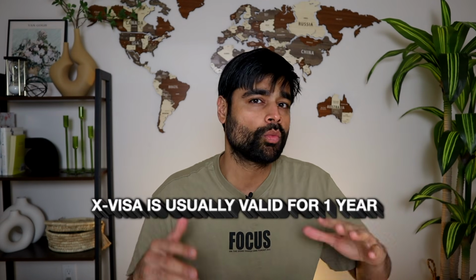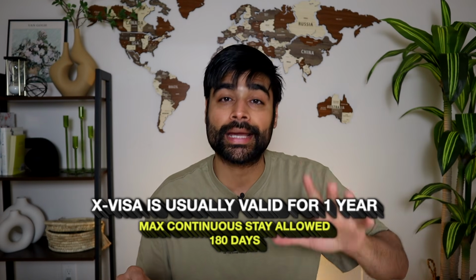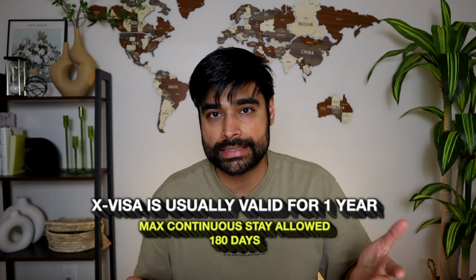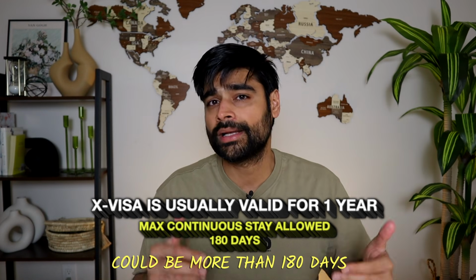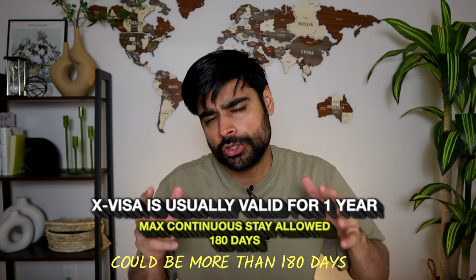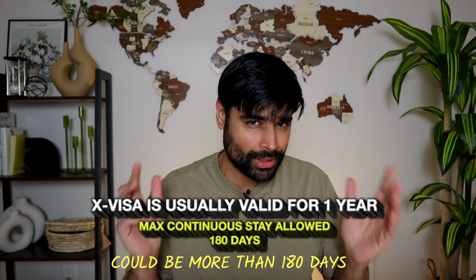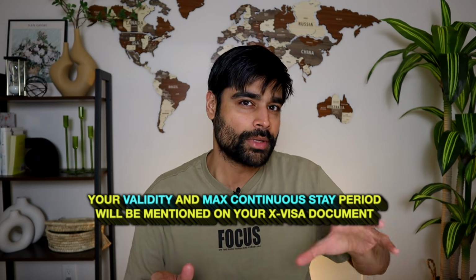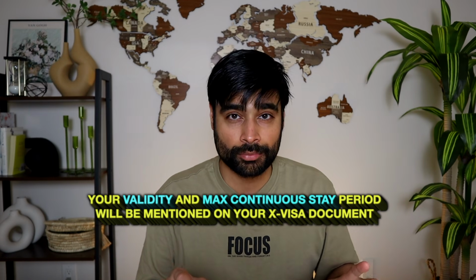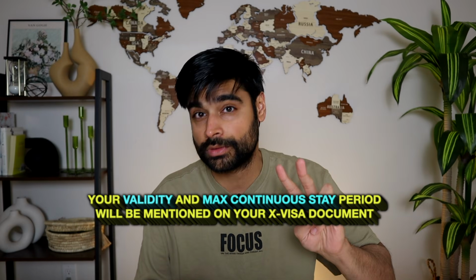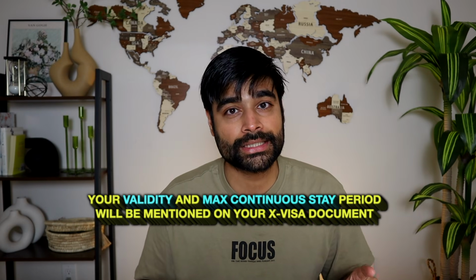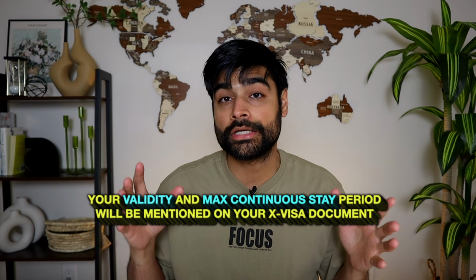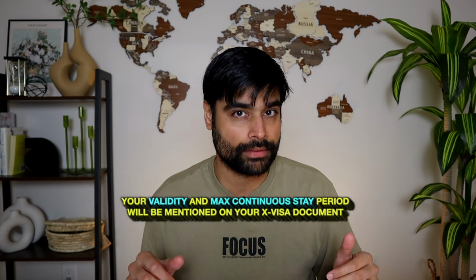Usually, they give you a 1-year XVisa with a maximum stay allowed for 180 days. But it could be more, it could be less, depending on the discretion of the officer. Usually, it's for longer, so you don't have to worry too much about it. But just make sure you read your XVisa document very carefully, specifically these two things: the validity period of your XVisa, as well as the maximum continuous stay allowed in 1 calendar year.